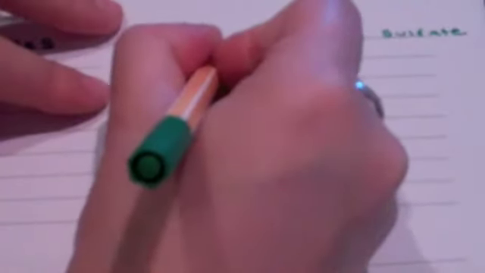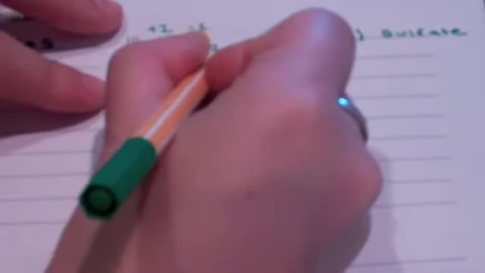Okay? NO2. Okay? We know that has a -1 charge, but here's the challenging part, guys. You've got 2 of them. So this entire NO2 contributes a -2 charge. This is -1, but there are 2 of them. So it contributes a total of -2. Okay? So that's -2.